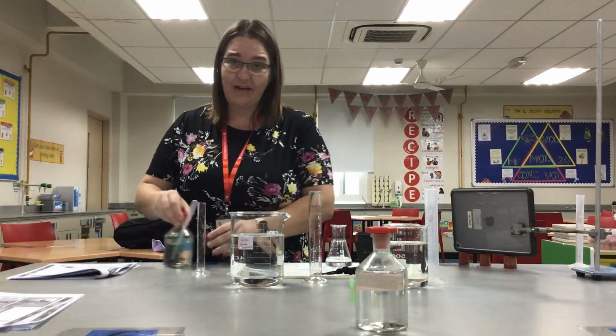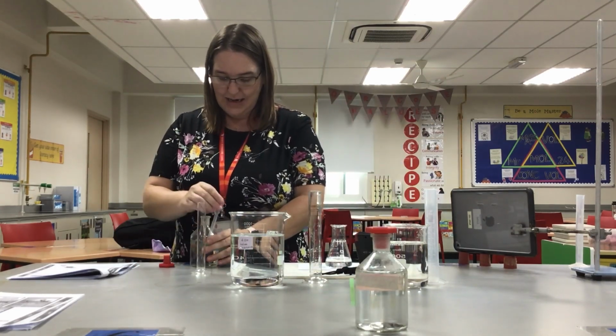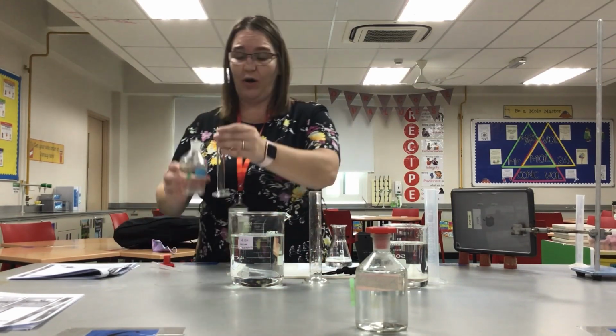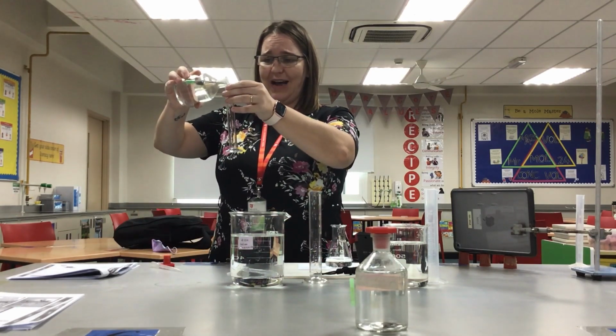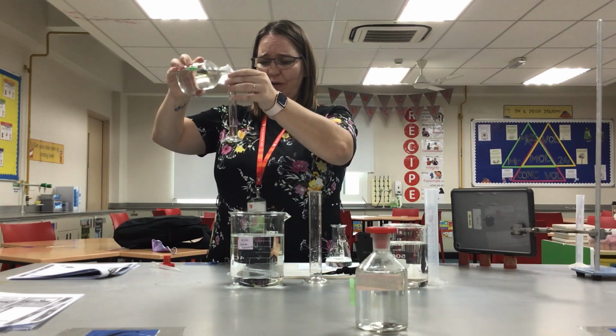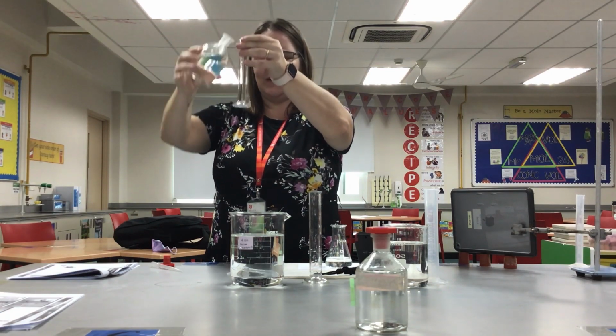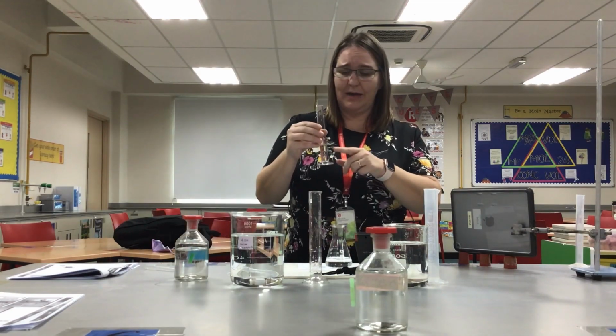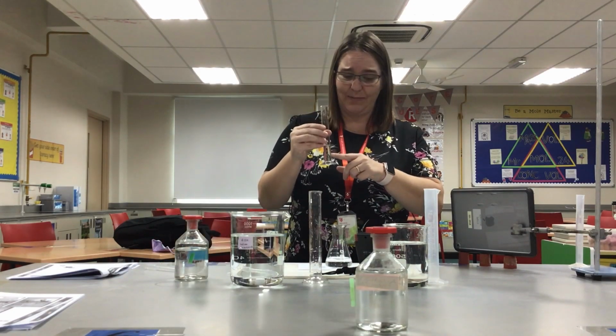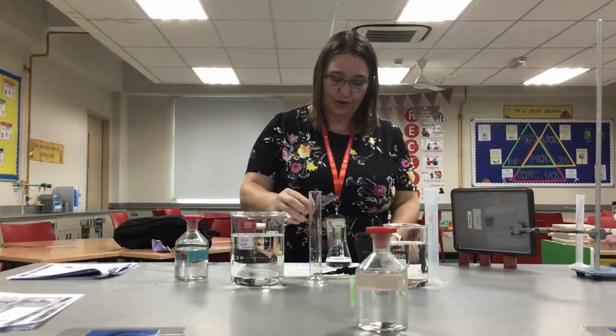I'm going to, in every experiment, add 10 centimeters cubed of acid. So I'm going to keep the amount of acid the same. I'm only changing the concentration of sodium thiosulfate. When I add my acid, the reaction is going to begin. So I'm going to start my stopwatch.